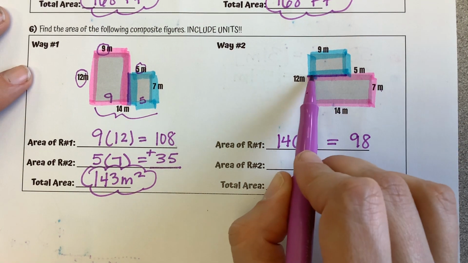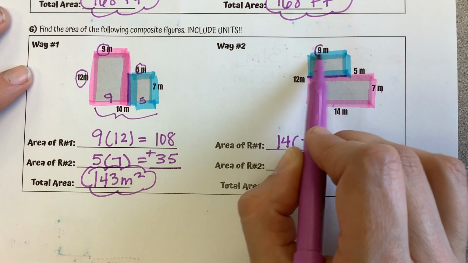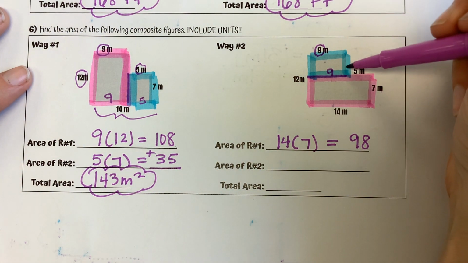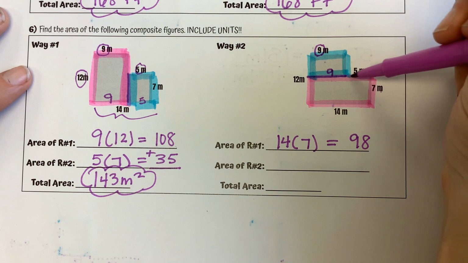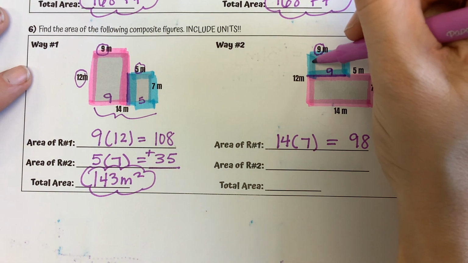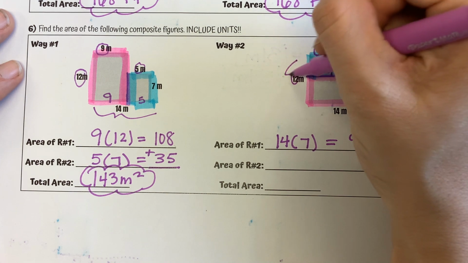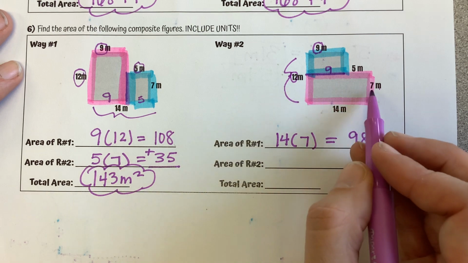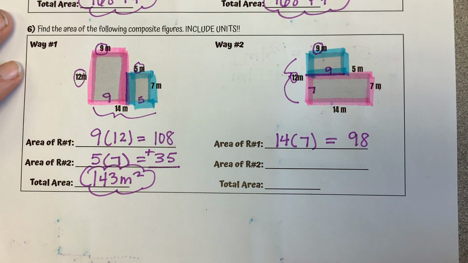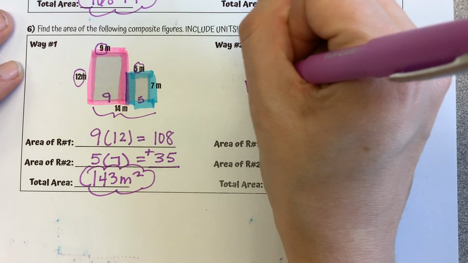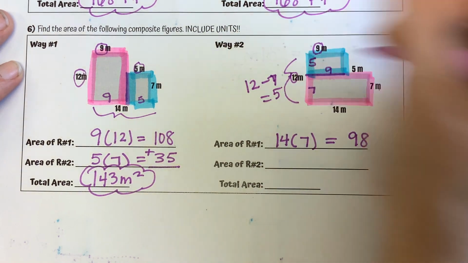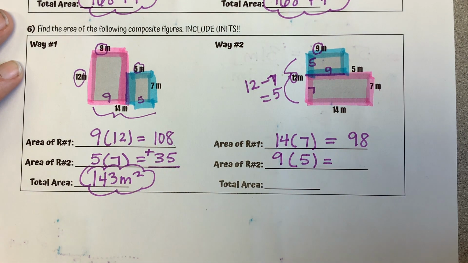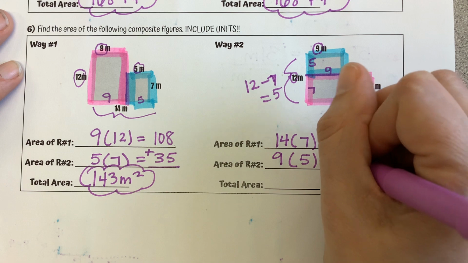Now looking for the blue. I don't see anything on the bottom, so I look on the top. It tells us 9, so that tells me this part right here is 9. For this height, we don't have a measure because this 5 is talking about this portion. So I look on the opposite side. Don't get confused by 12. 12 is talking about the entire length. So we have to figure out this pink portion on the opposite side is 7. So that's 7. So we have to do 12 minus 7 gives us that this height is 5. So we would do our base of 9 times our height of 5 is equal to 45.